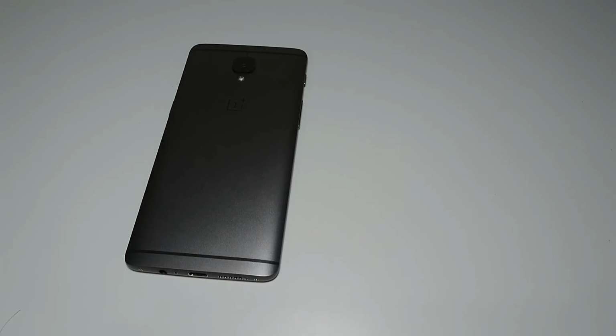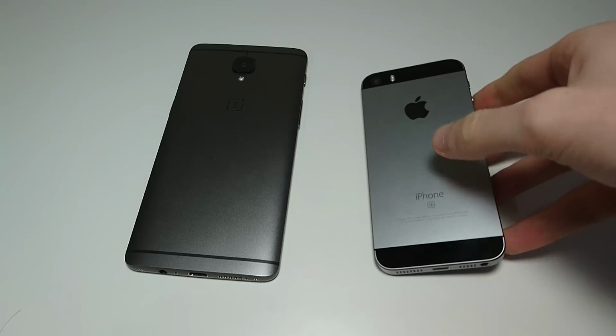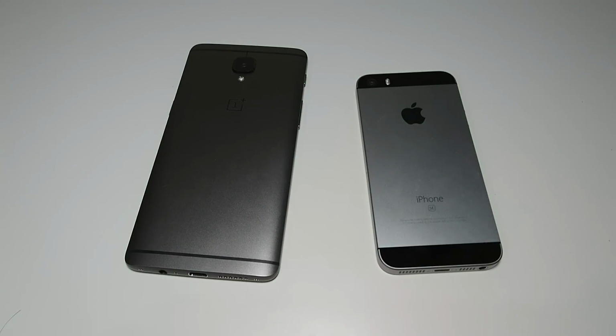Hey everyone, so this is going to be a comparison between the OnePlus 3T and the Apple iPhone SE. Now, despite these phones being pretty different in terms of size, there are two major similarities: both of them are very similar in terms of price, both excellent prices for the phones that you're getting, and also both of them are very, very fast. So let's go ahead and power both phones on.